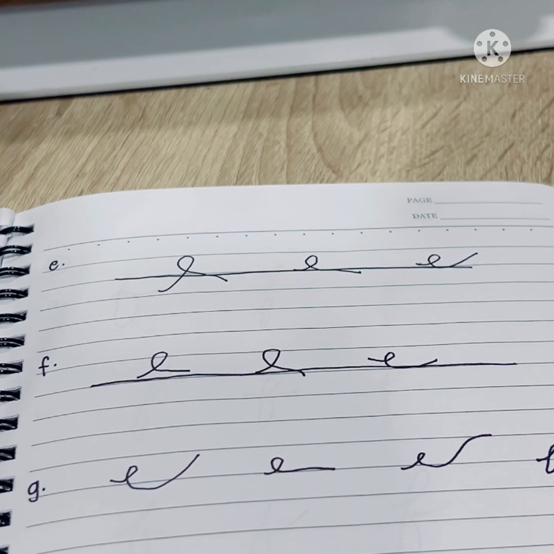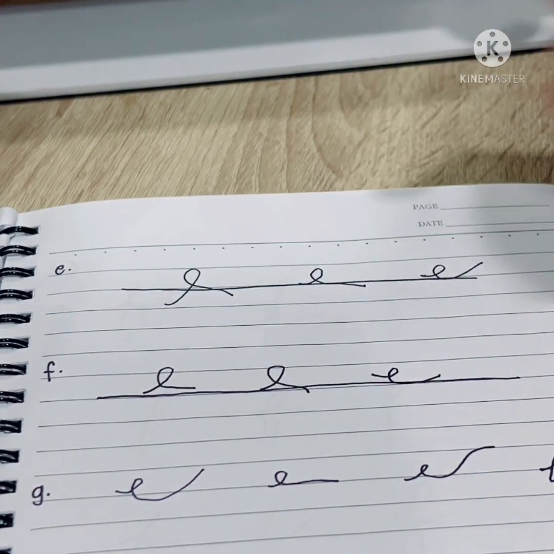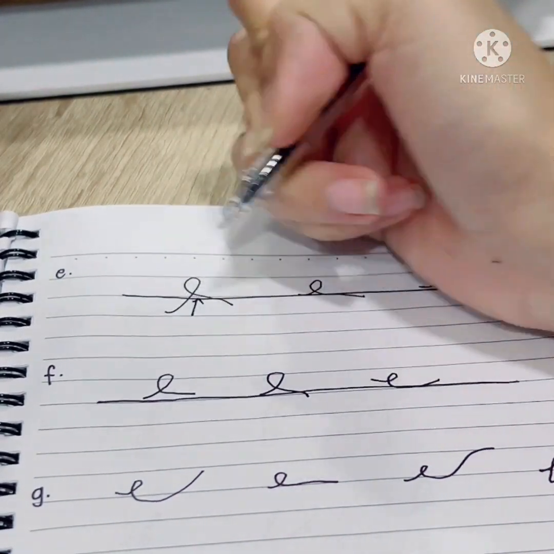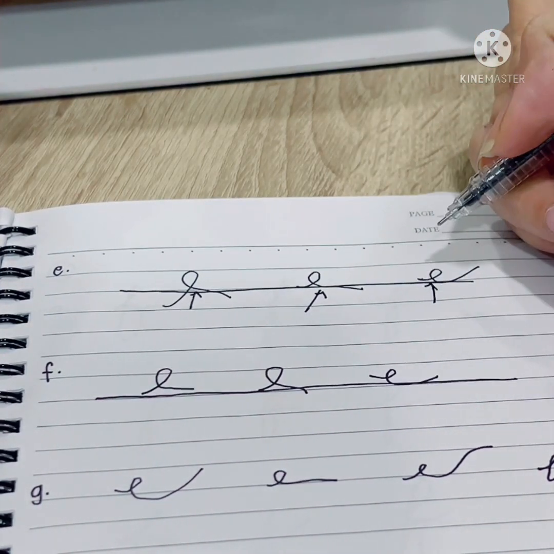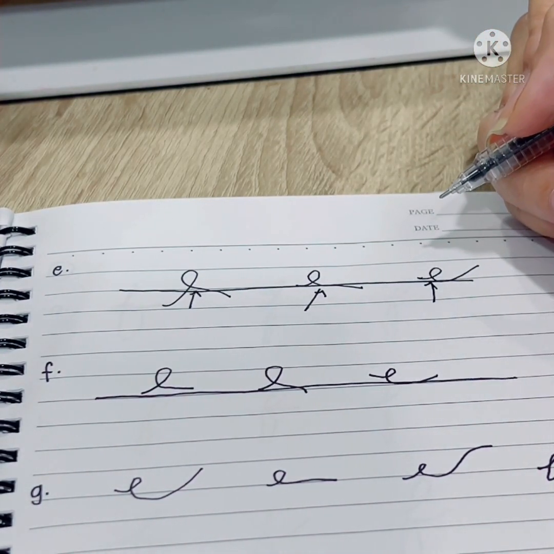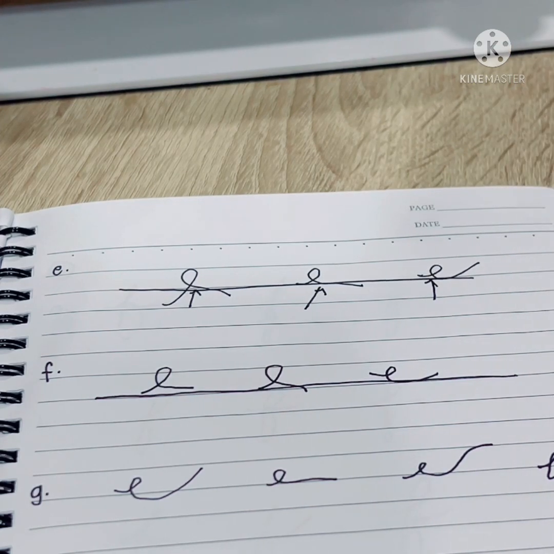E. Note height of intersection of loop above baseline. Here is the baseline. F. Note height of lowest part of trough above baseline.